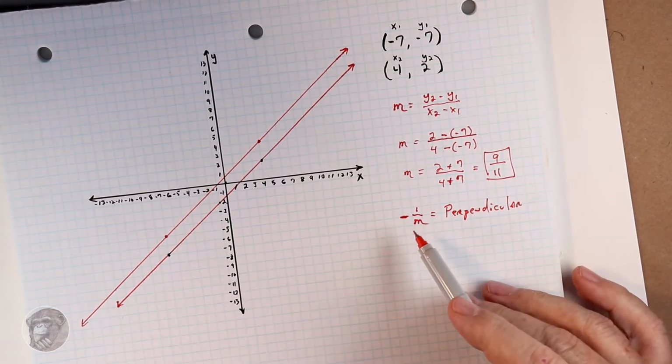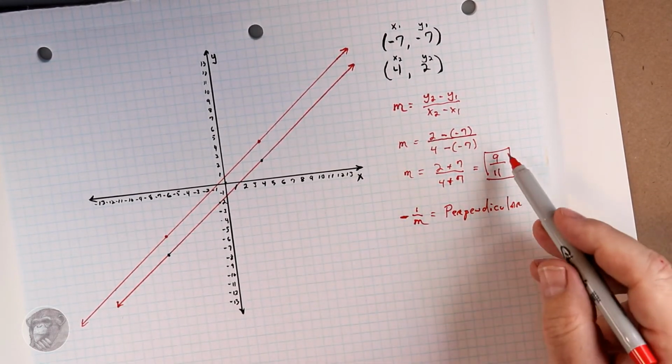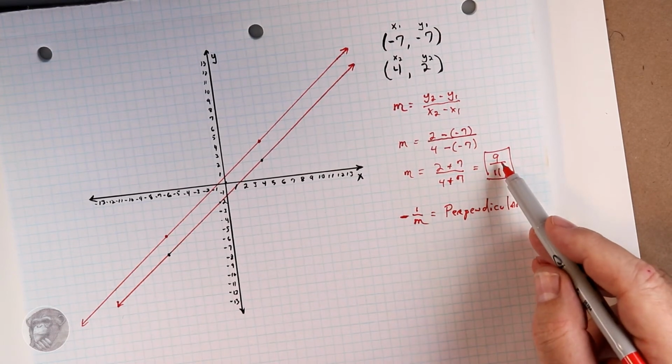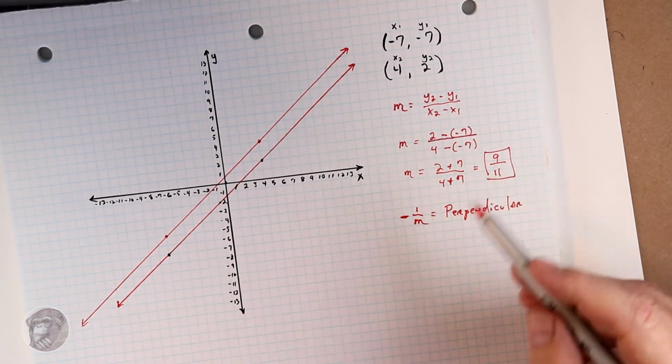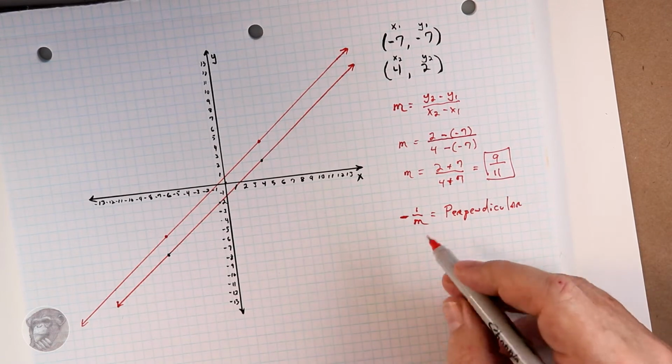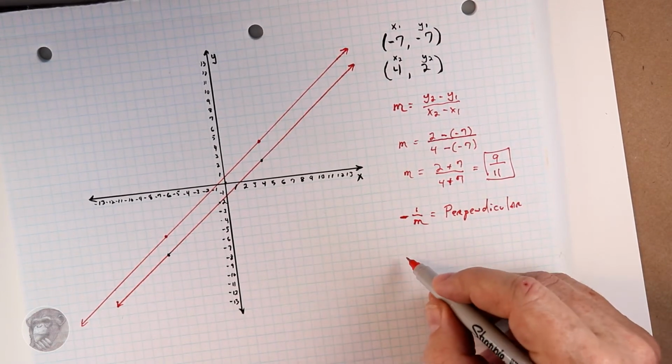Okay, now we're not going to do any of this crazy math. All we do is manually flip this upside down and put a negative in front of it.